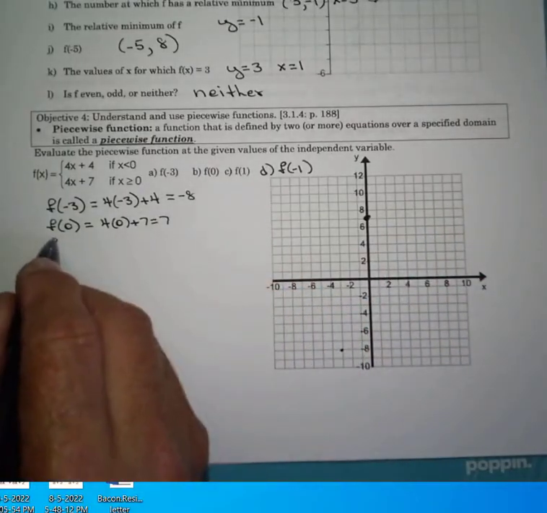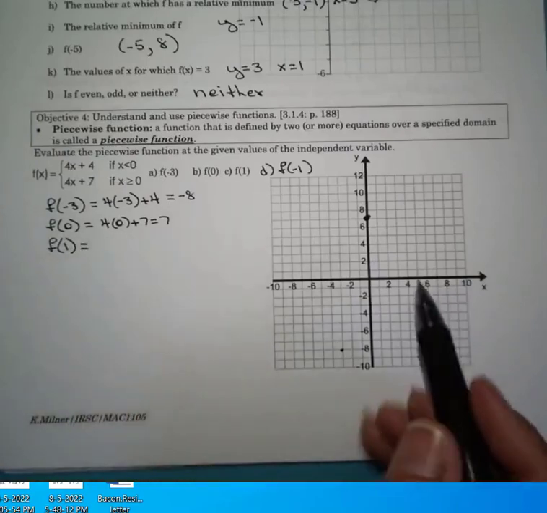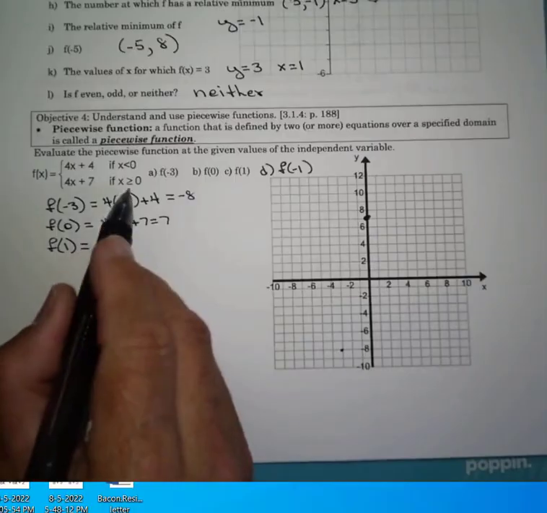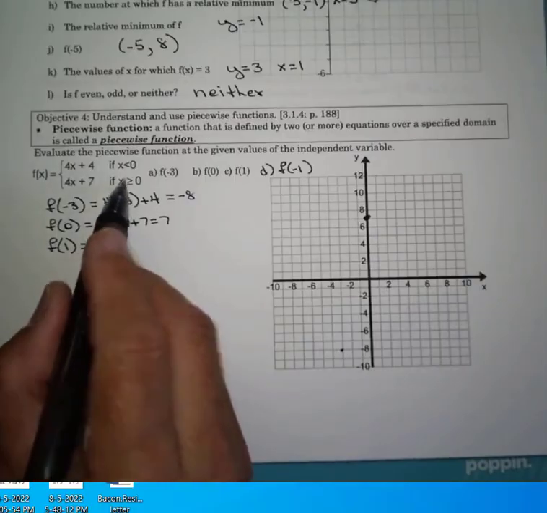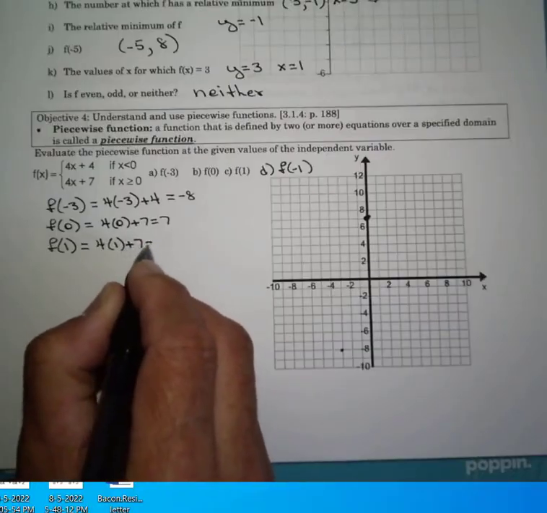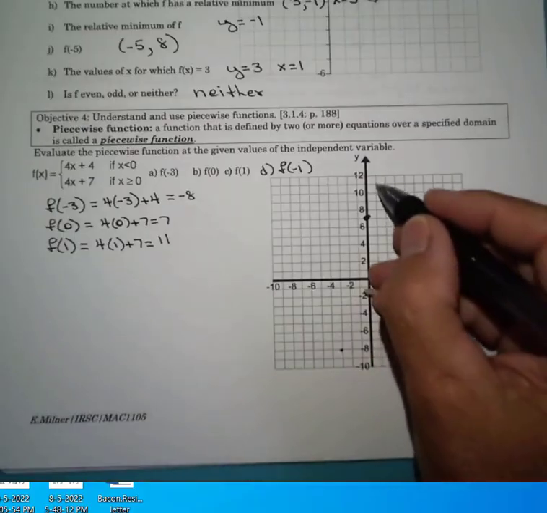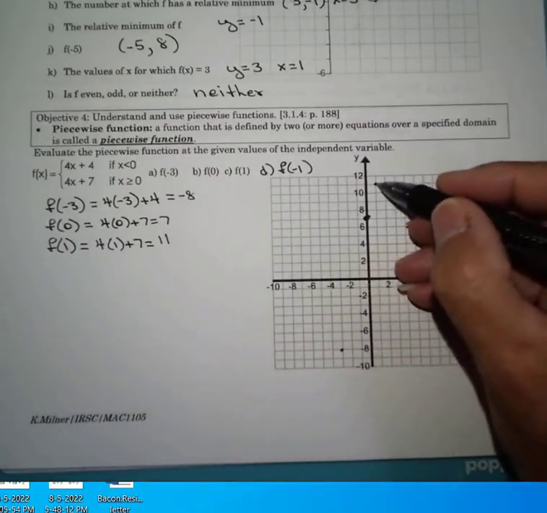Well, let's do another one. It's when x is 1, f of 1, right? So let's see if I have x of 1. I'm going to use this one where it's greater than or equal to 0. So I say 4 times 1 plus 7 is equal to 4 plus 7, or 11. And I'll plot that point. It's 1, 11.